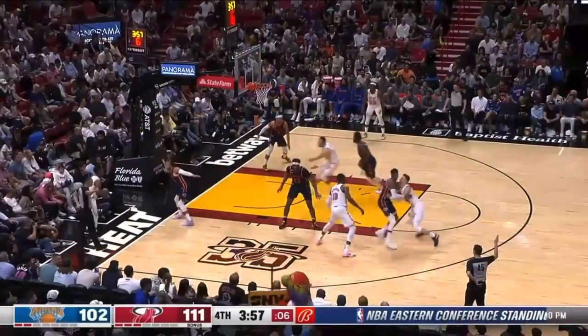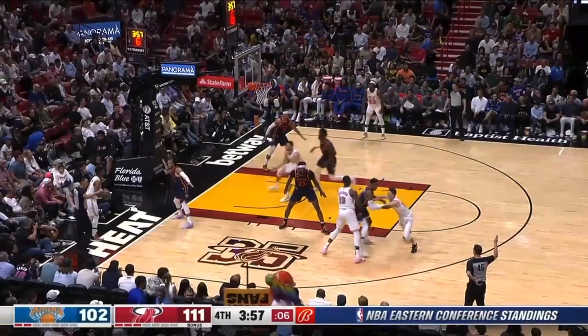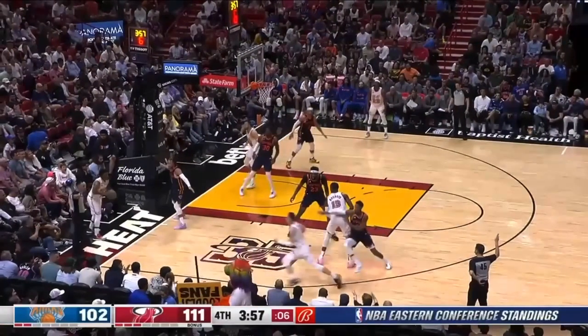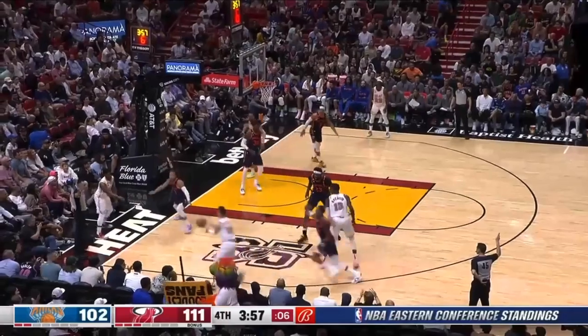This is a down screen out of a baseline out of bounds. Mitchell Robinson needs to get attached to Bam Adebayo and just get his arms out so this player can't curl right off it. You force him out, and this player has time to get over the screen. I mean, look at this player curling right off of it. There's no time.